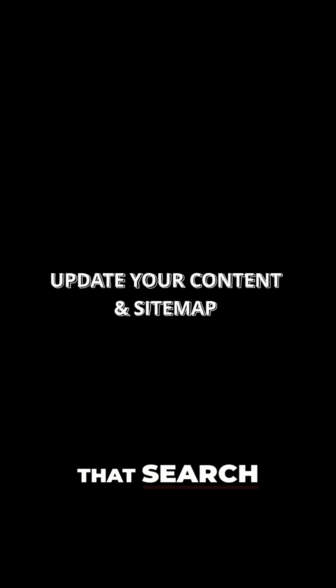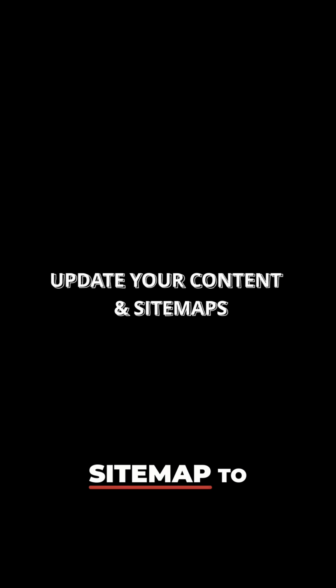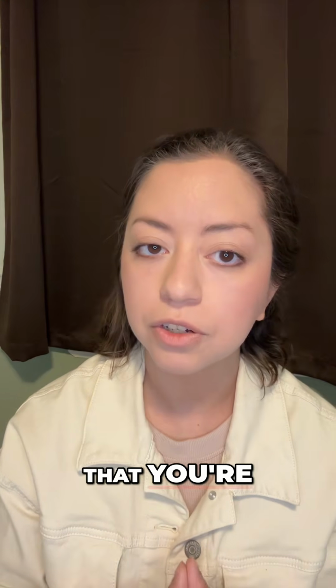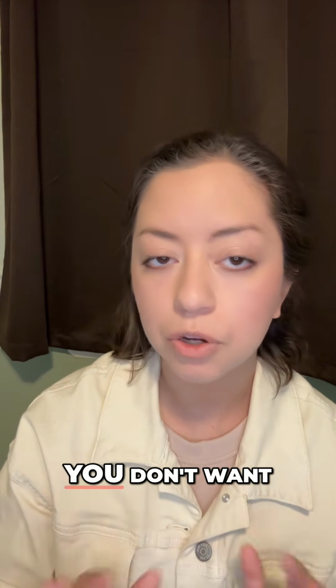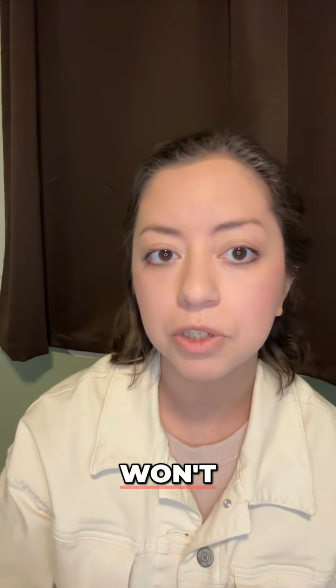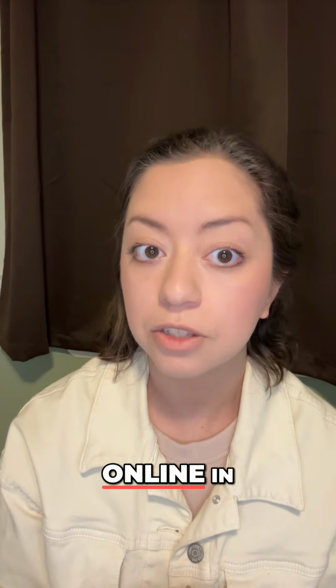You want to ensure that search engines receive the most recent version of your website in the event you added pages or content. This could look like submitting your sitemap to Google Search Console or Bing Webmaster Tools. And ensure that you're clear in the content you want to publish. You don't want ambiguity for a page's purpose or target audience. Ambiguity means you won't be served to the right audiences online in search.